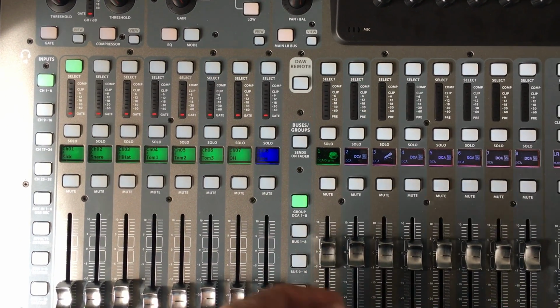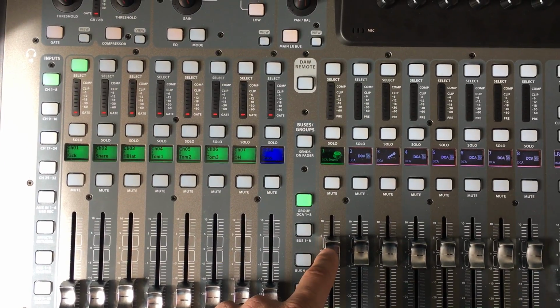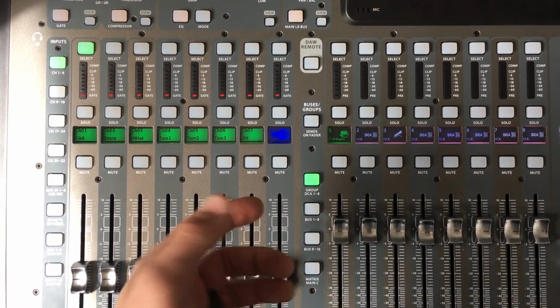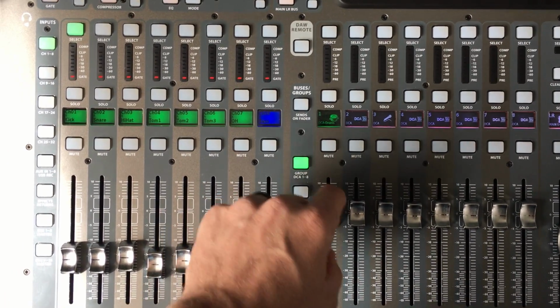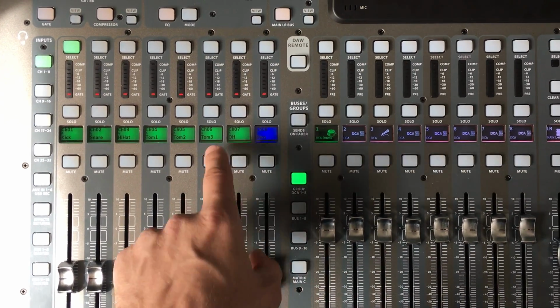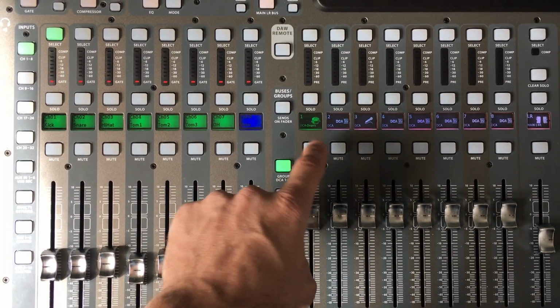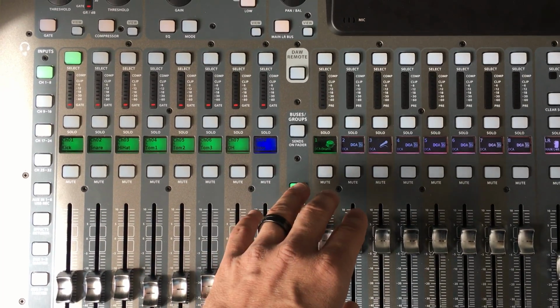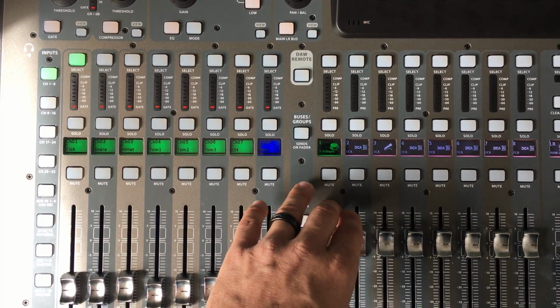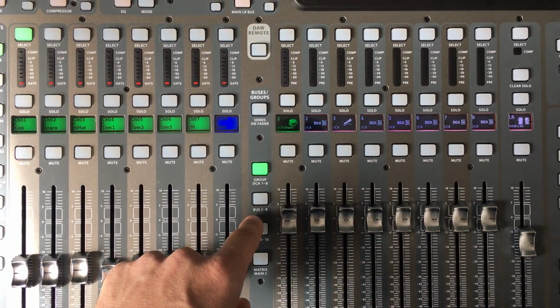You're welcome to use that or not. I really don't care. I probably wouldn't use it, but if it's your preference to use the DCA groups, then you're more than welcome to. I only set up the one for the drums. But you're more than welcome to split those out if you wanted to do cymbals and hi-hat on one, and then all the drums on something else. Anyway, so that's the DCAs.